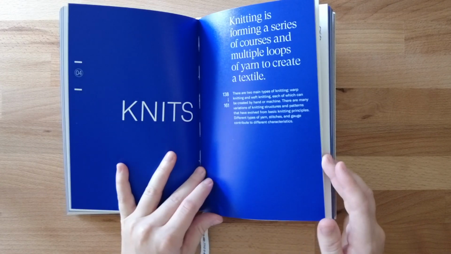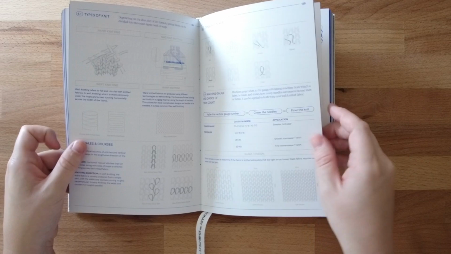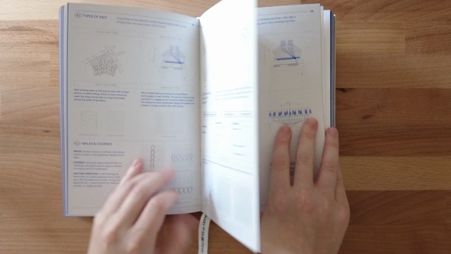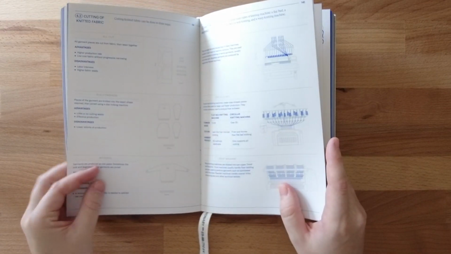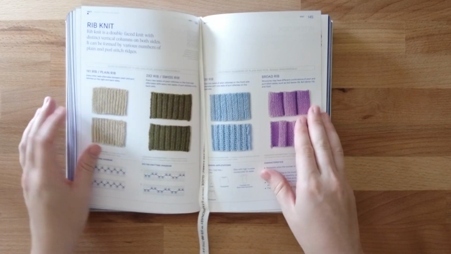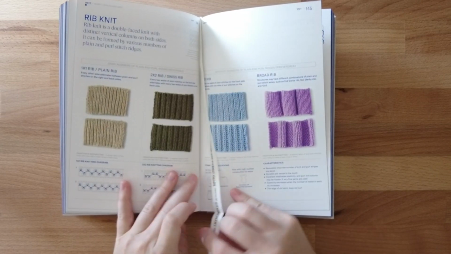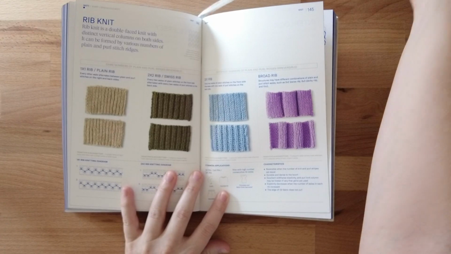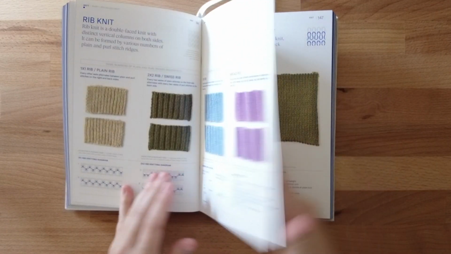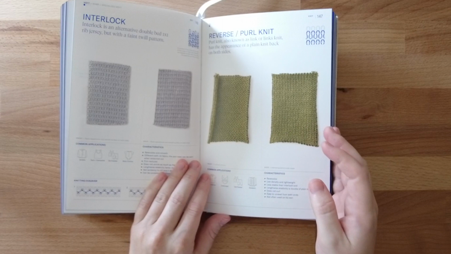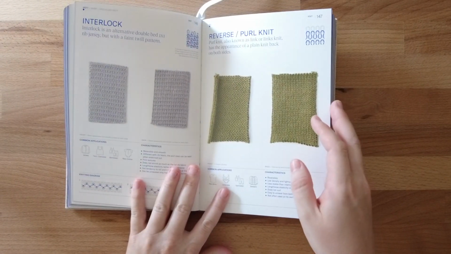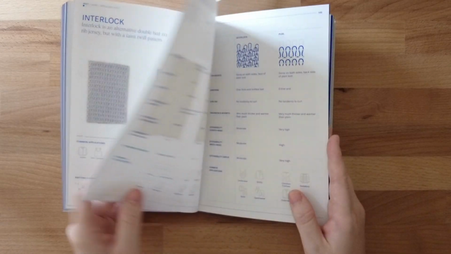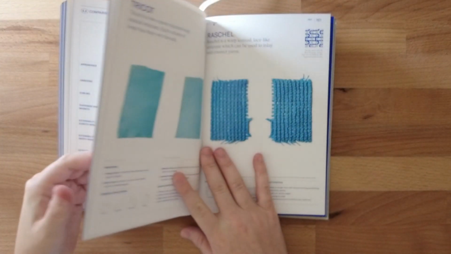The next section is knits. Again, starts off with some technical diagrams of the different types and methods of knitting. The book comes with a nice little placeholder here. And then again, similar types of information in the knit section as far as common applications of the types of knits and characteristics of each one.